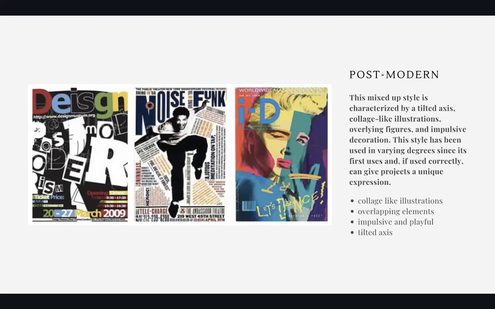So characteristics of these designs are overlapping different types of text, different types of formats, different types of elements. Impulsive and playful. A lot of the axes are tilted. You hardly see anything that's straight. And the illustrations look like collages. You can also see the kind of colors. This has a pop vibe, but it's a postmodernist style of design.